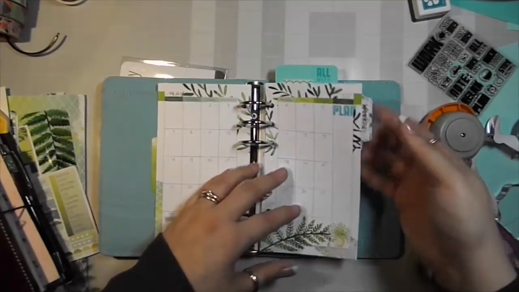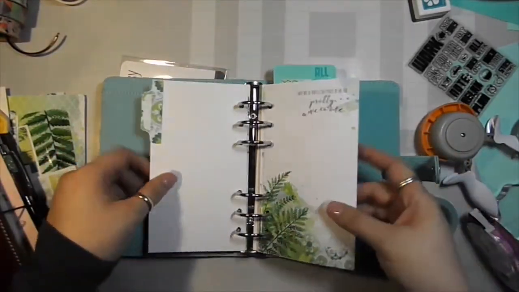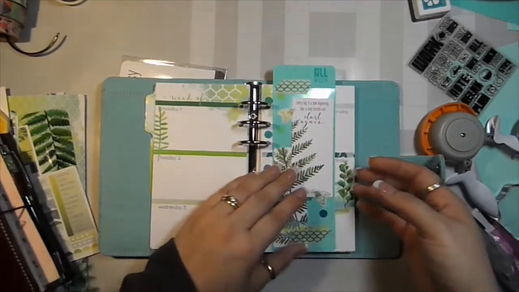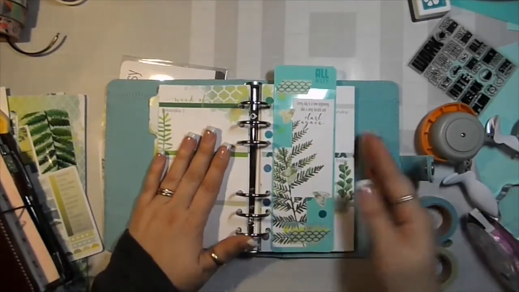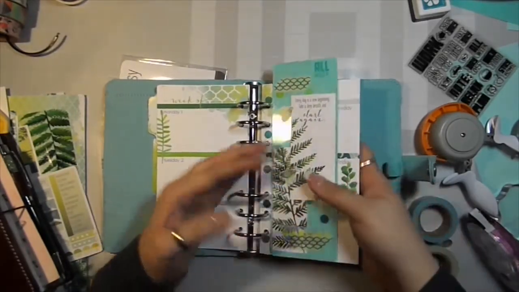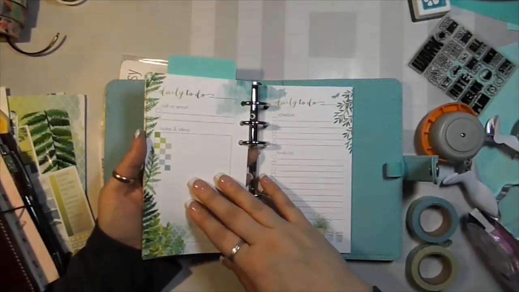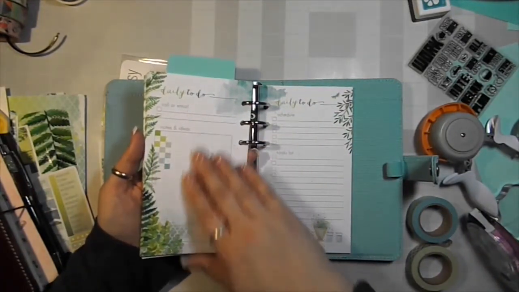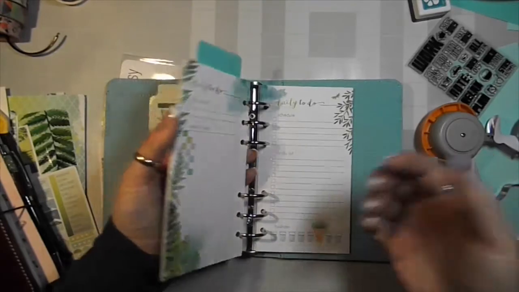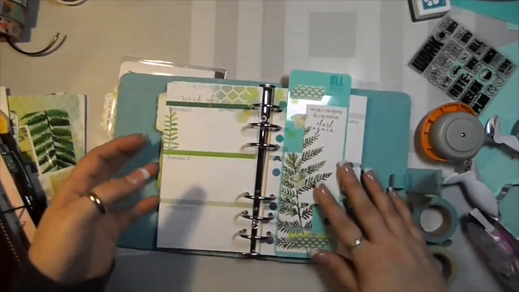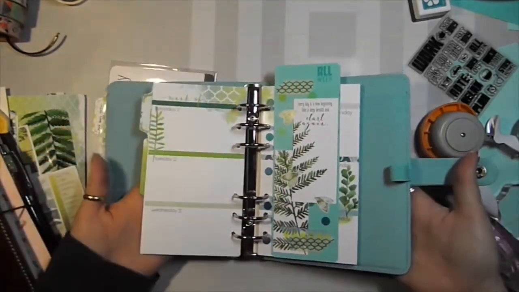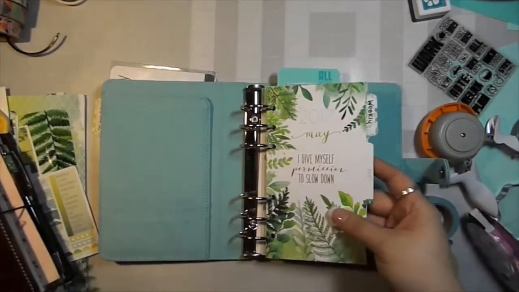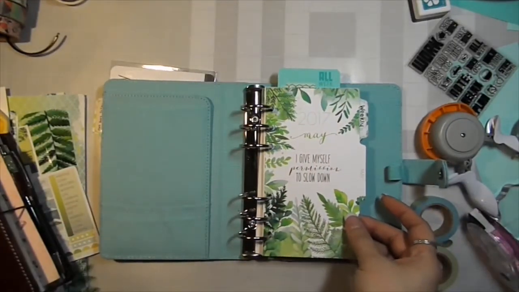So I will write in there once I figure out what I'm going to do for the month, and then I will break it down a little bit more in here, and then again I will break it down a little bit more on my dailies, just so that if there's ones that I need notes for or whatever, it's good to go. So that's pretty much it for this part of my planner.